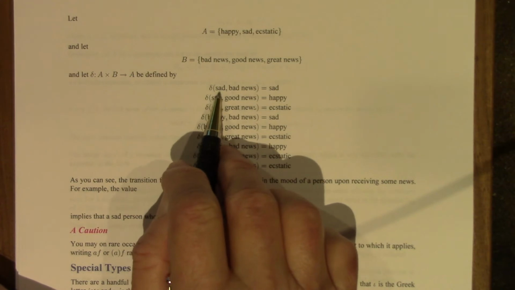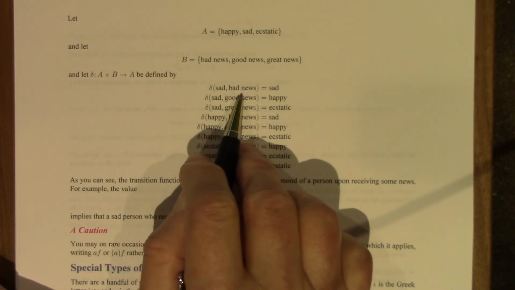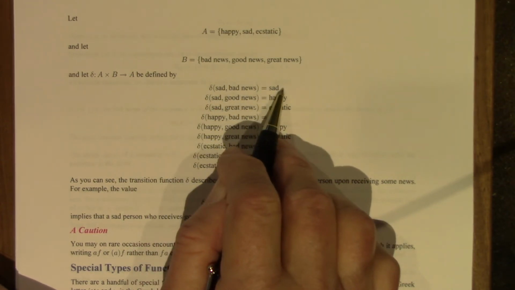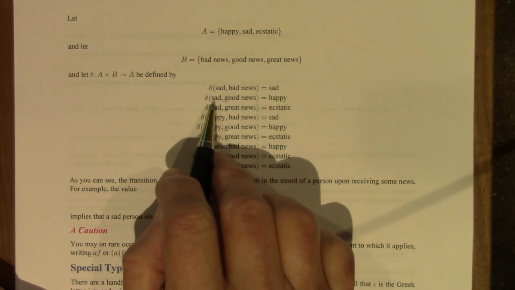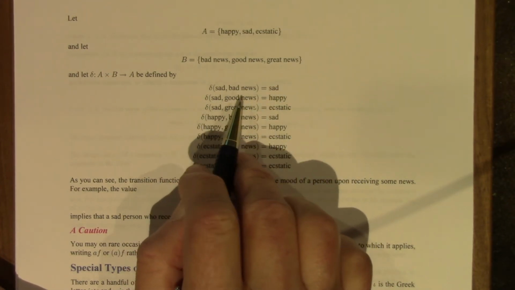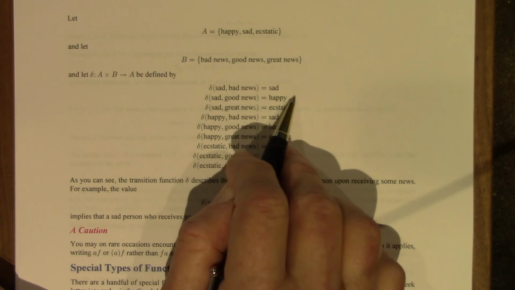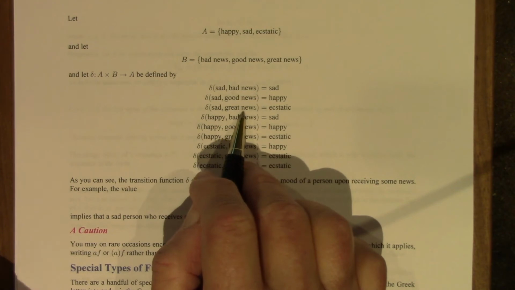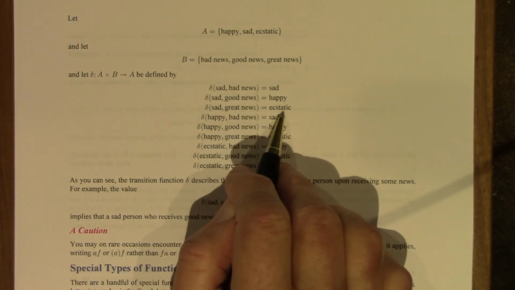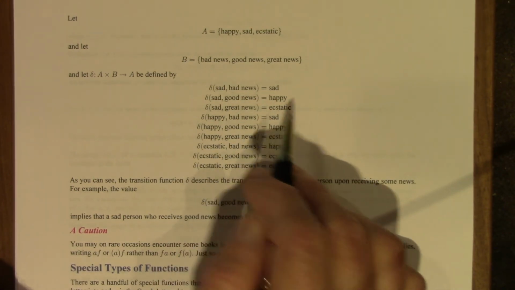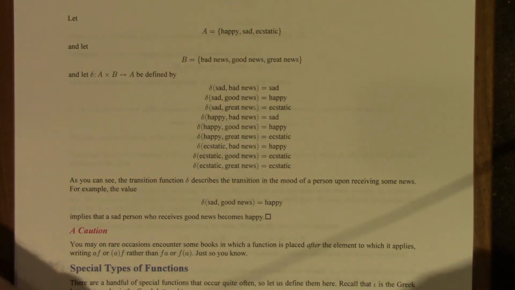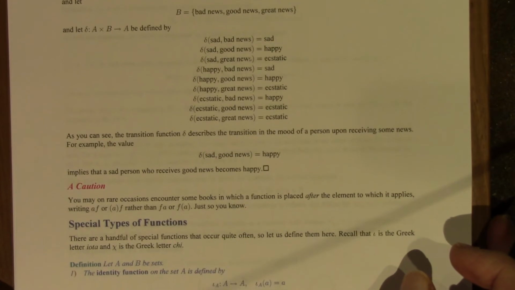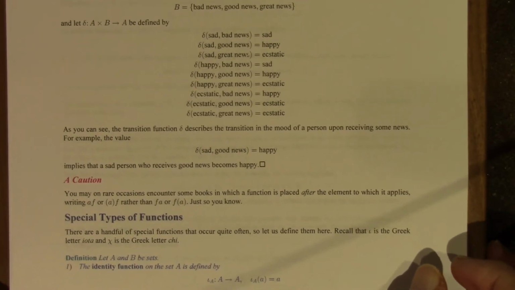So if you are sad and you get bad news, you're still sad. If you're sad and you get good news, your state changes to happy. If you're sad and you get great news, you transition to the state of being ecstatic. So you see how the word transition and the word state come into play here. This is a finite state machine.